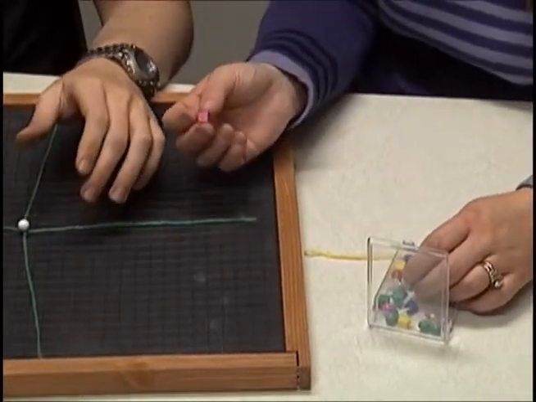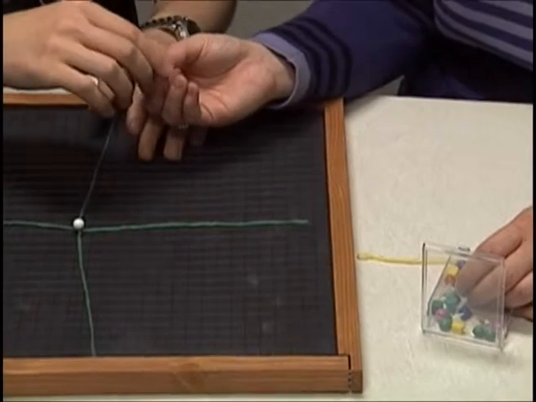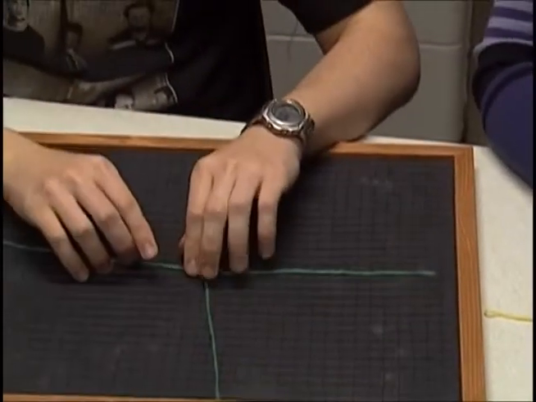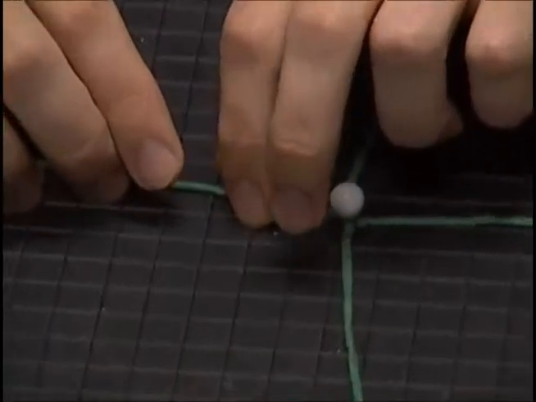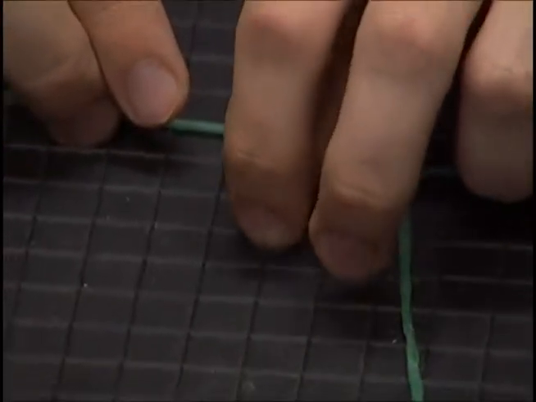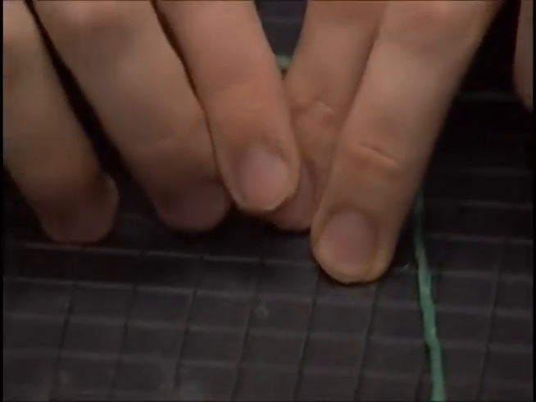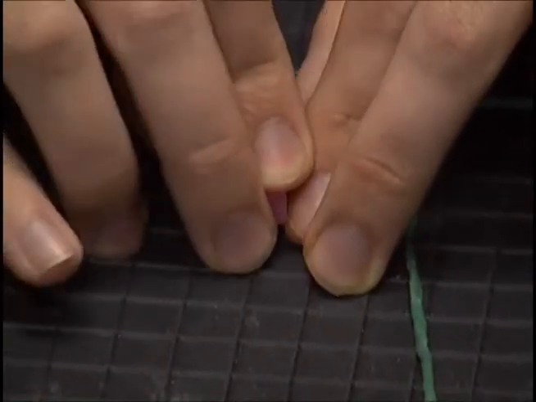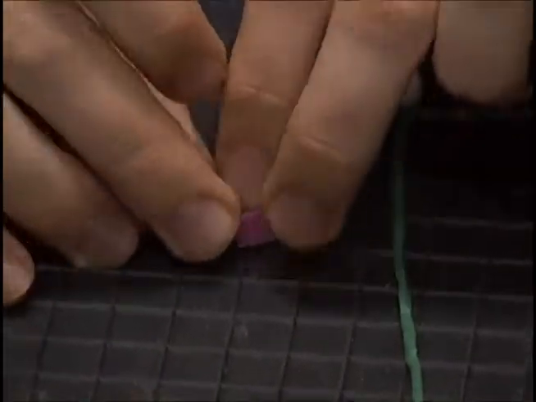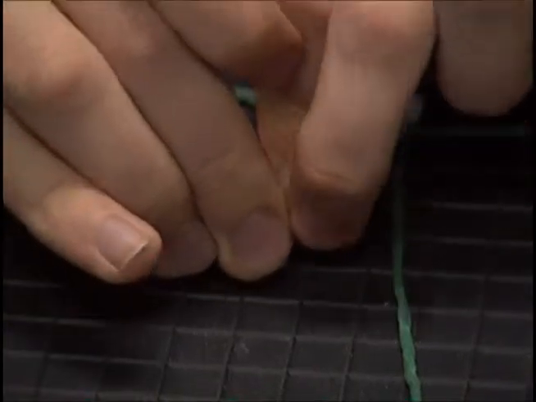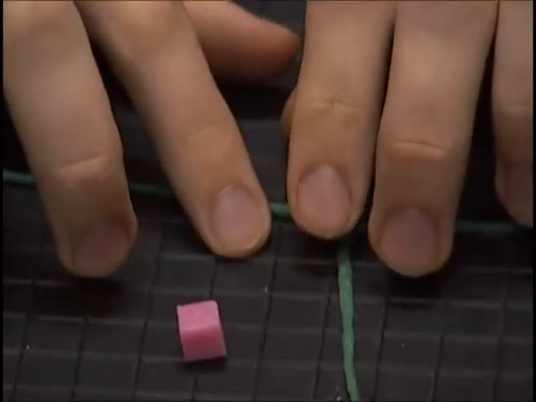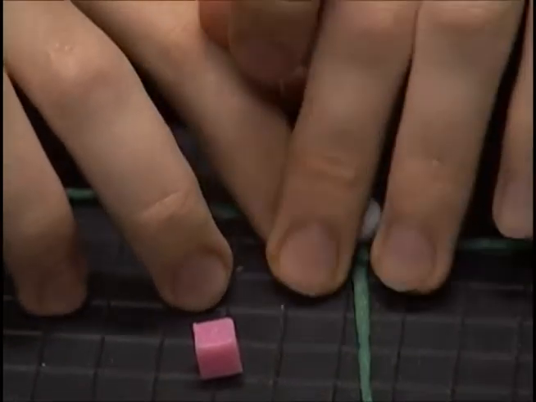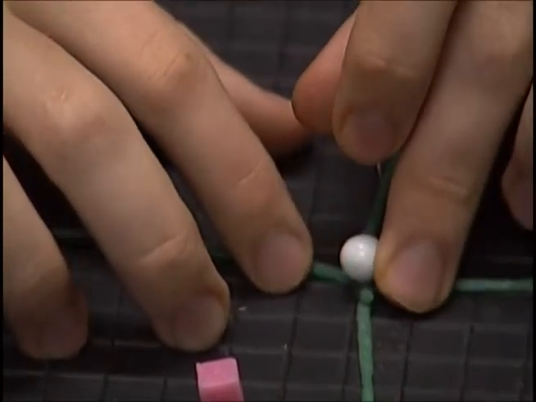Okay, there's one of the push pins. You want to do 2, 4. Over 2, up 4. That's good. There we go. Do 4, 6.